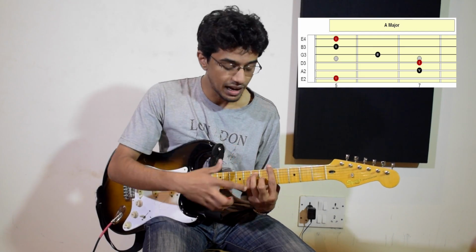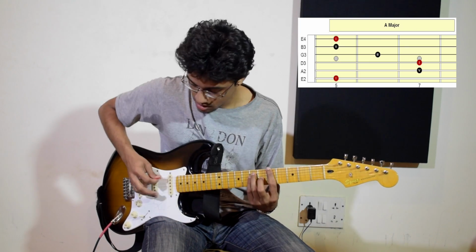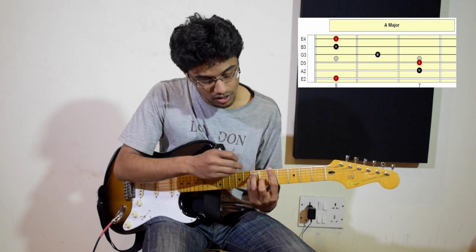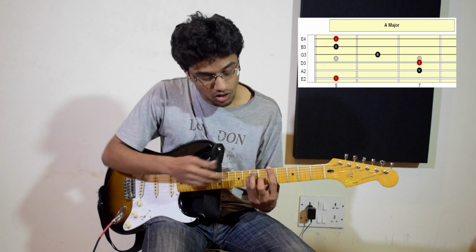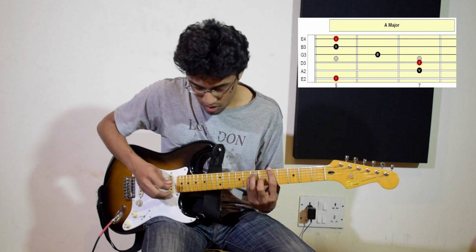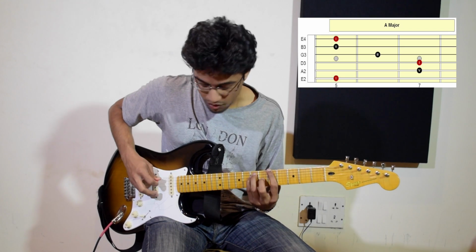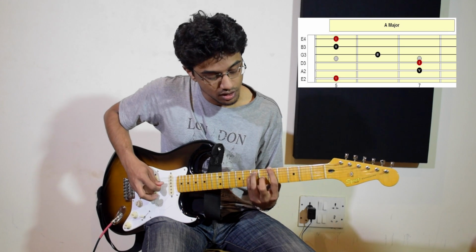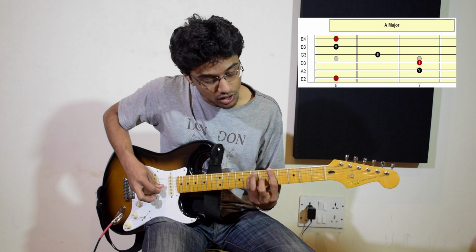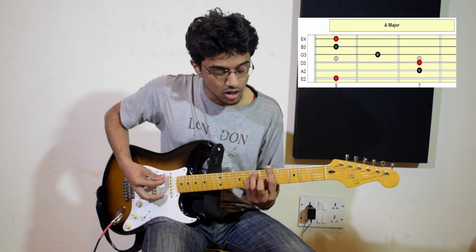The intervals are laid out like the first is this, this is the perfect fifth, this is the next octave of the root, and this is the major third.